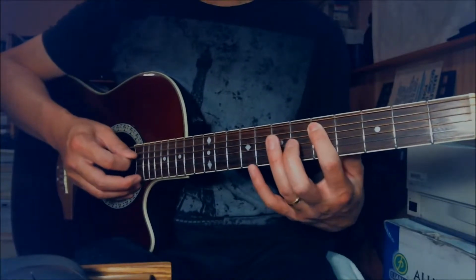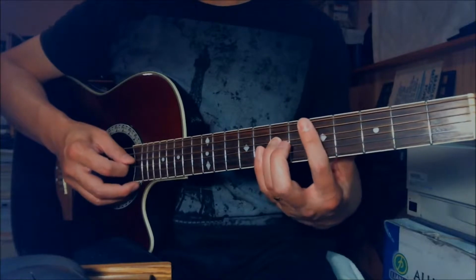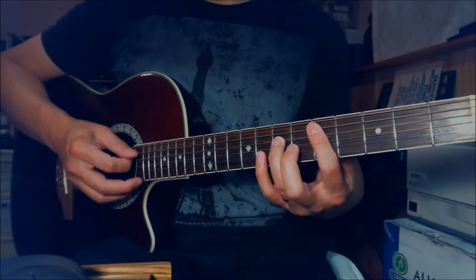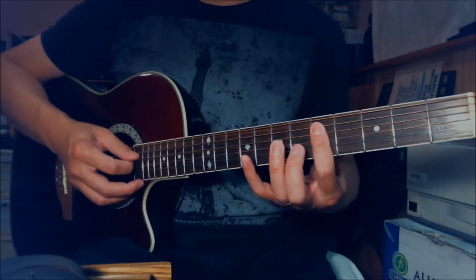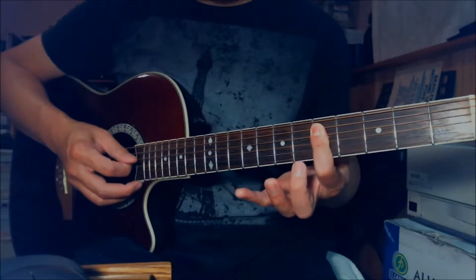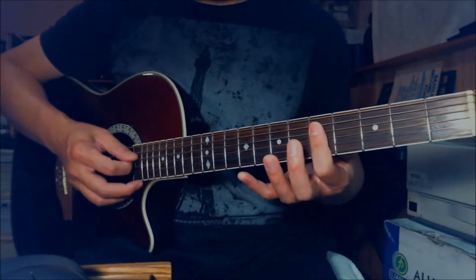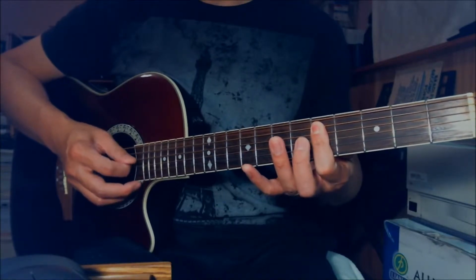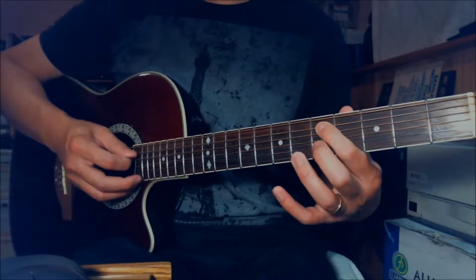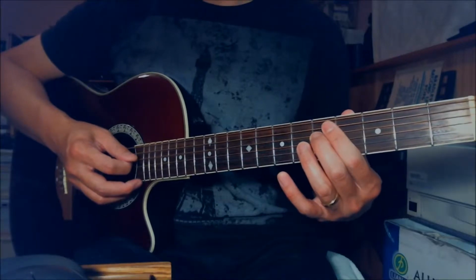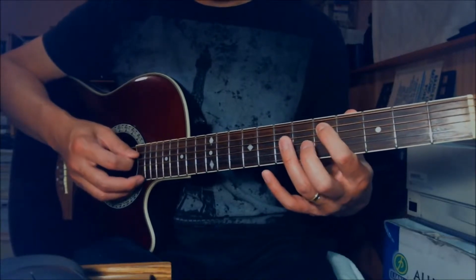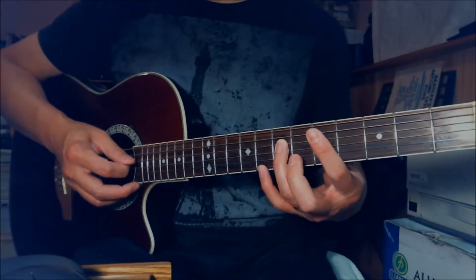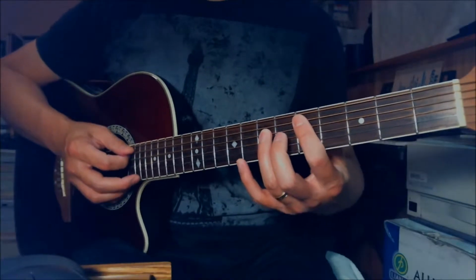We got a D, and the perfect fifth up is A, and the perfect fourth is this one right here of D. So the perfect fourth is on the fifth fret on the D string. So it's D, G is perfect fourth, D, A is perfect fifth.